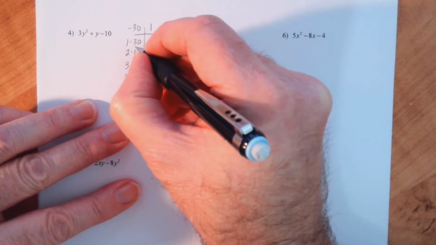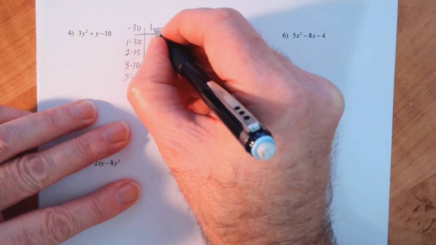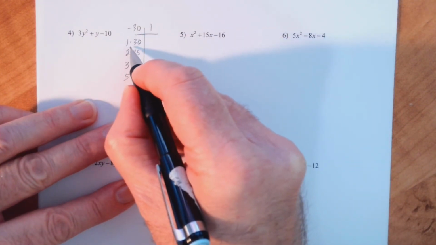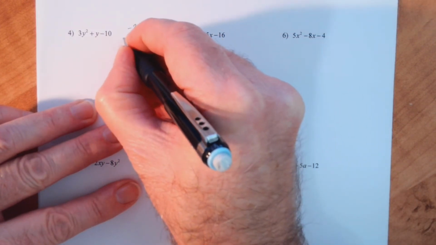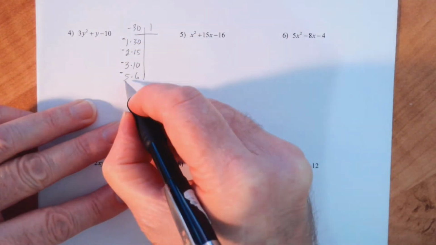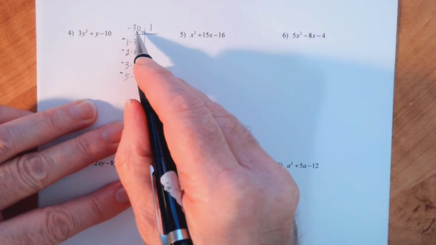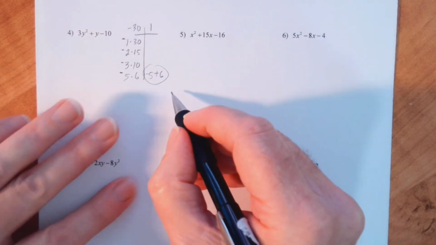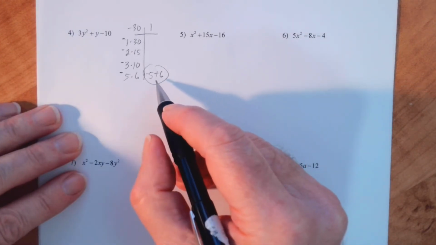So I need two numbers that multiply to negative 30 that add to 1. Since they add to a positive number, and since they multiply to a negative, I know they're going to be opposite in sign. But because they add to a positive number, I want to make the bigger ones positive and the smaller ones negative. So notice the negative 5 and the 6 are going to work because they multiply to negative 30 and they add to 1. And again, this is a really important step. This is literally the key step. You've got to make sure your numbers work.